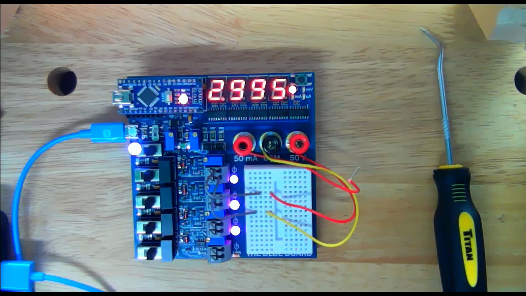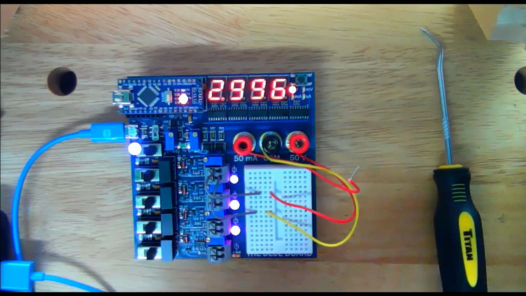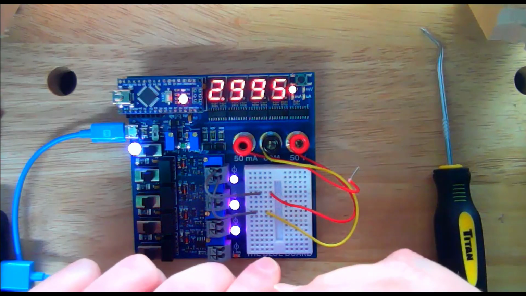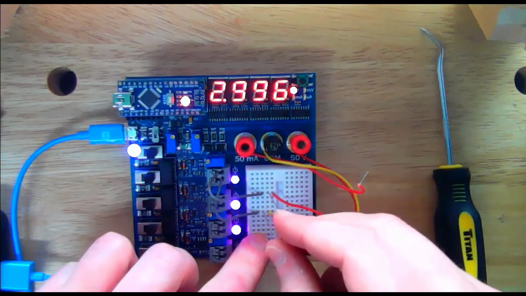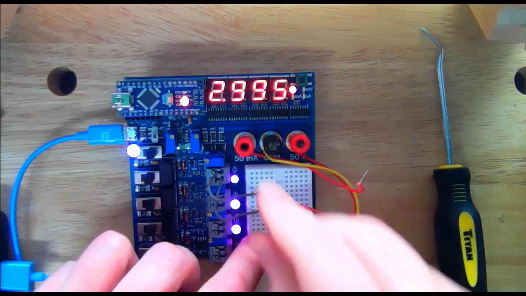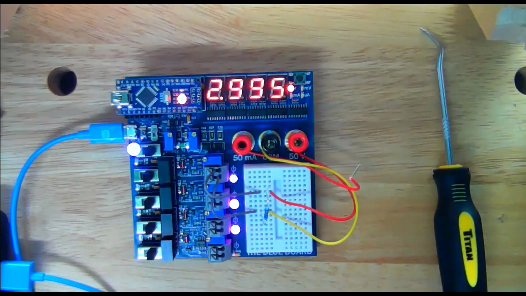If we want to, we can take a resistor and put it across the supply. So if I take a resistor and have this resistor connected here, looks like we are still getting 2.995 volts. Again, these are regulated supplies, so they should maintain about 3 volts. This one's 3, the other one's 7. And so this is the basics of measuring.